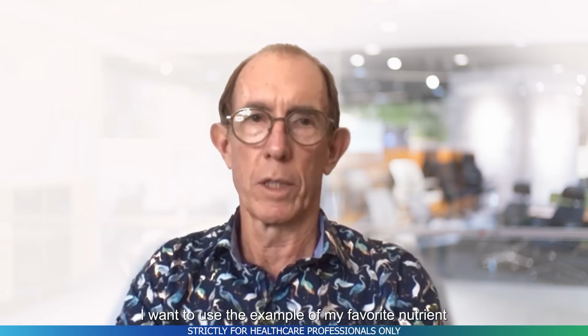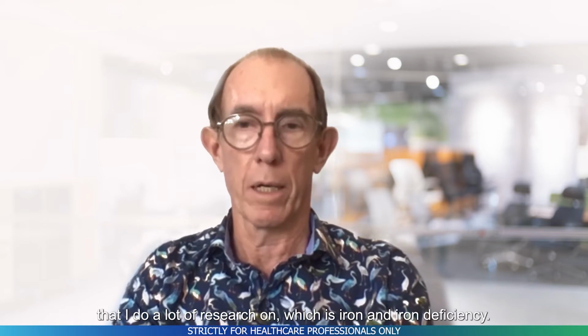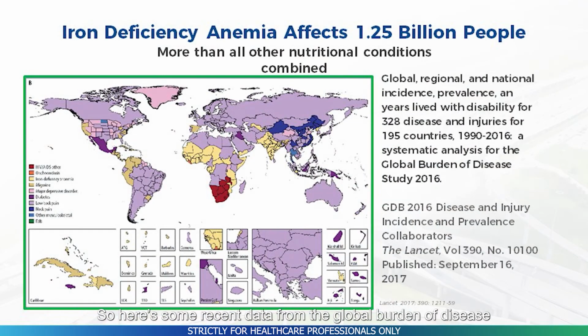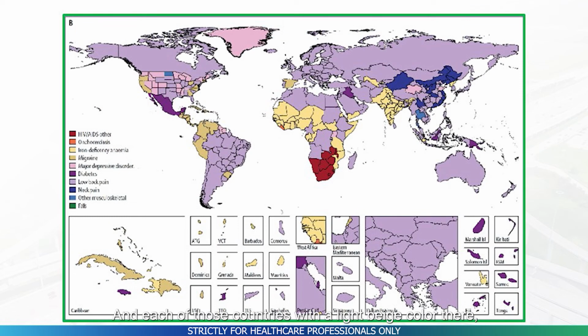Next, we turn to hidden hunger. I want to use the example of my favorite nutrient that I do a lot of research on, which is iron and iron deficiency. So here's the recent data from the Global Burden of Disease, which shows that in fact, iron deficiency is the most prevalent of all micronutrient deficiencies and has a huge effect on what is called lives lived with disability. And each of those countries with a light beige color there, those are countries where iron deficiency is the greatest contributor of all to lives lived with disability.